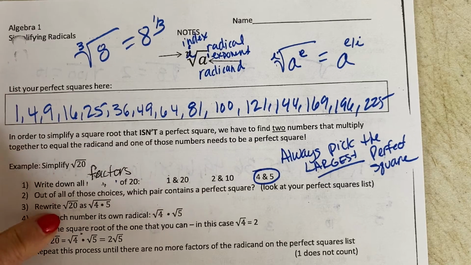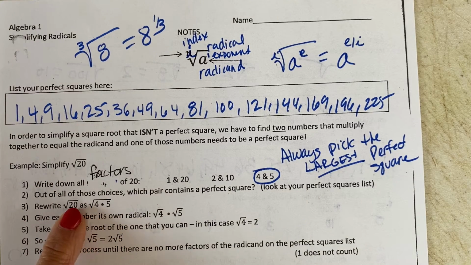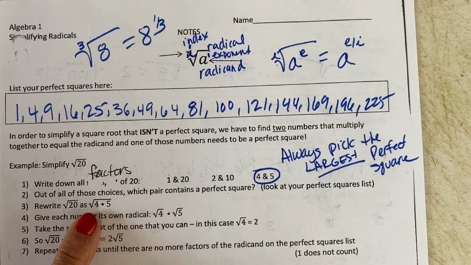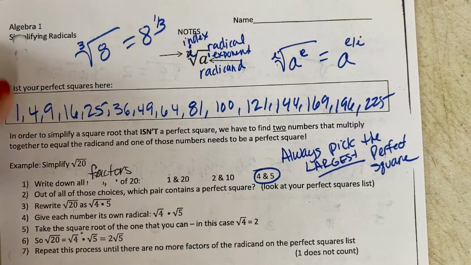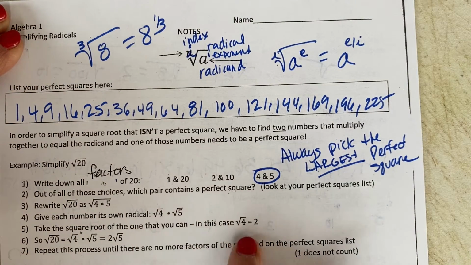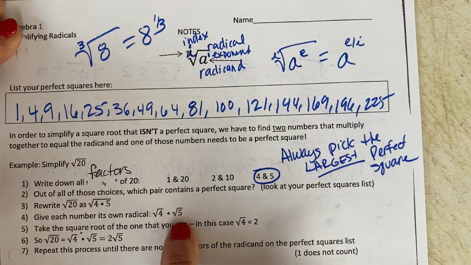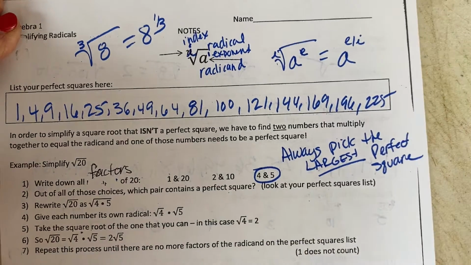We're going to rewrite the square root of 20 as the square root of 4 times 5, because 4 times 5 is 20. We're going to break it down into individual ones. So you're going to have the square root of 4 and the square root of 5. And then we're going to simplify the square root of 4, because we know the square root of 4 is 2. We're going to leave the square root of 5 because we don't know what that is. So we're going to have 2 square root of 5.